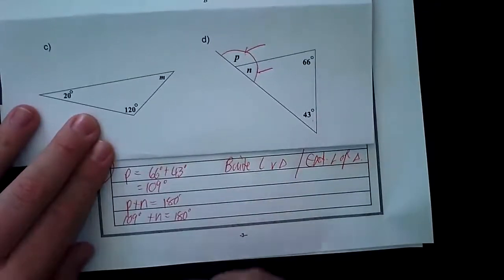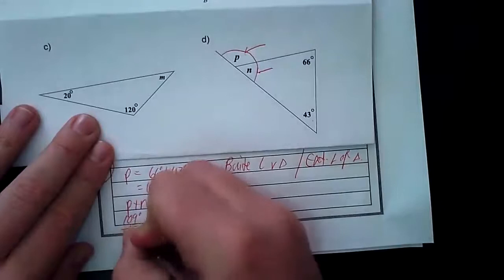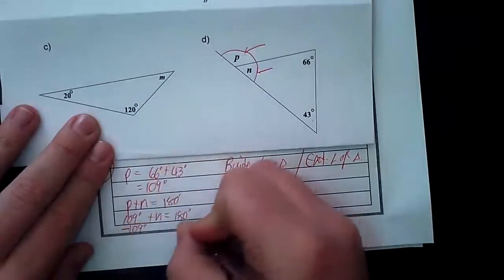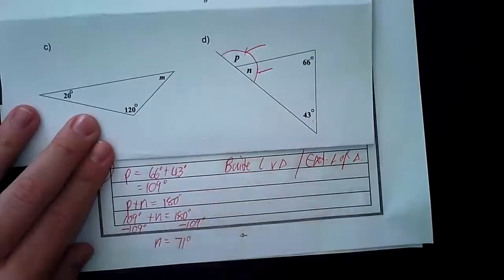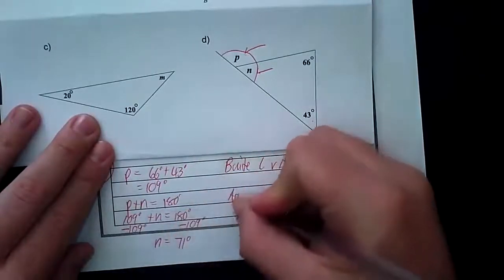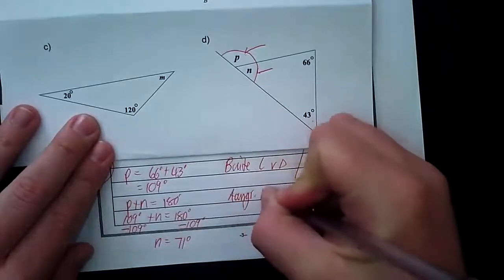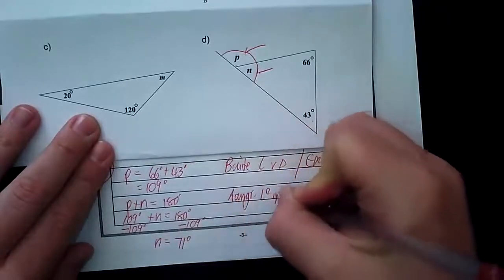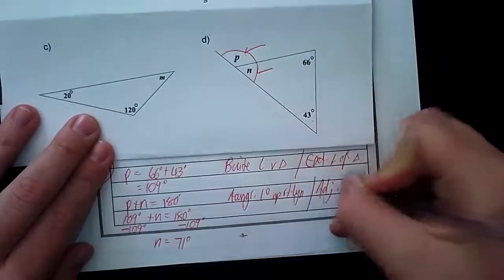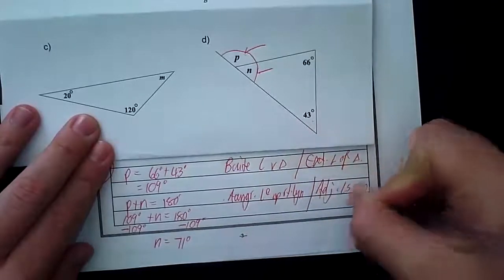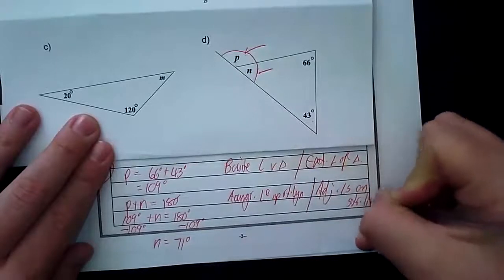Minus 109 degrees, minus 109 degrees, N is equal to 71 degrees. Okay, hoekom? Aangrensende hoeke op 'n reguit lyn. Adjacent angles on a straight line.